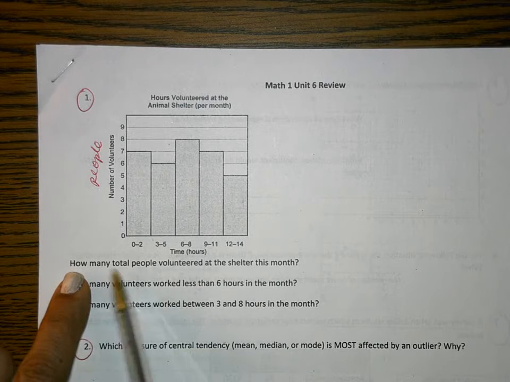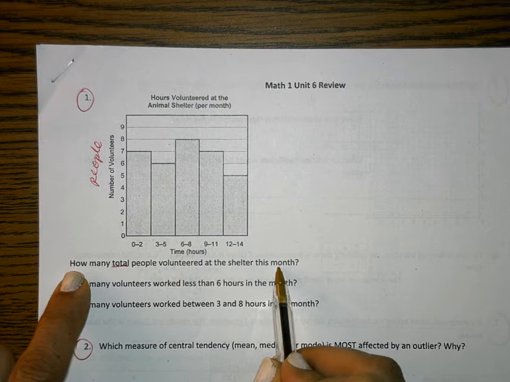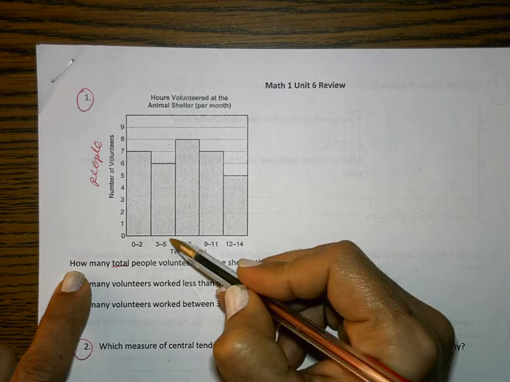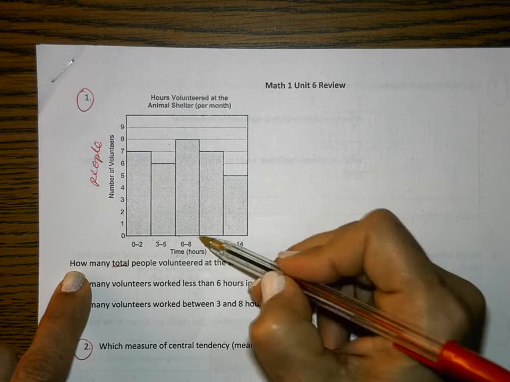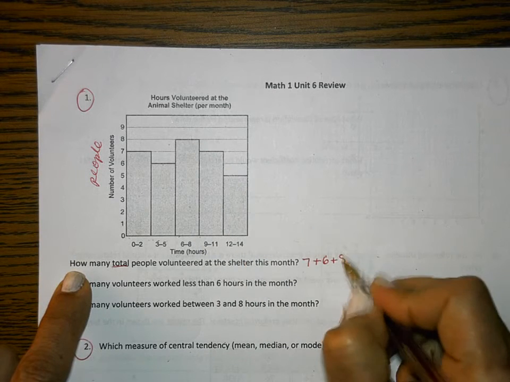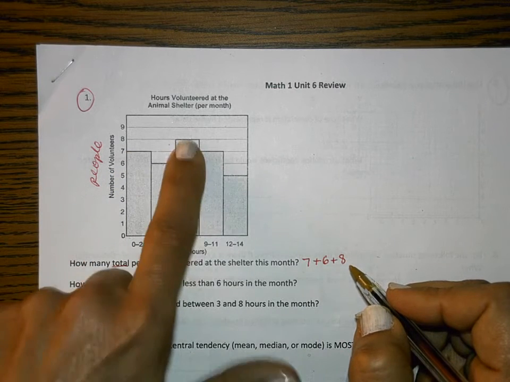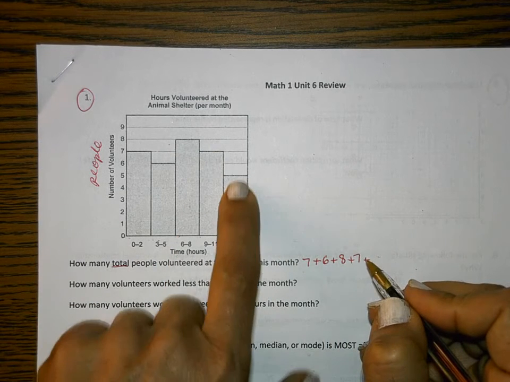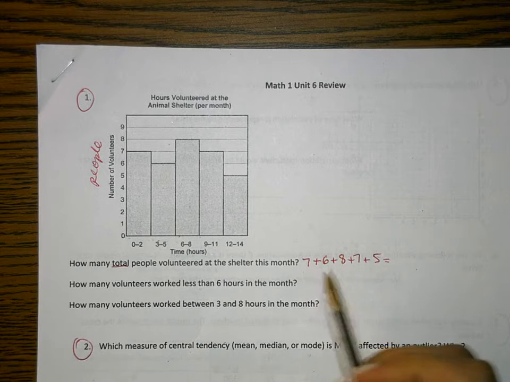It says, how many total people volunteered at the shelter this month? So everybody that volunteered. Let's see. From 0 to 2 hours, we got 7 people. So 7 plus, from 3 to 5, we got 6 people. So plus 6 plus, from 6 to 8 hours, we got 8 people. So I'm just adding all the frequencies. 7 plus 6 plus 8 plus 7 again plus 5. Okay? So I'm adding up all these numbers of people that volunteer.